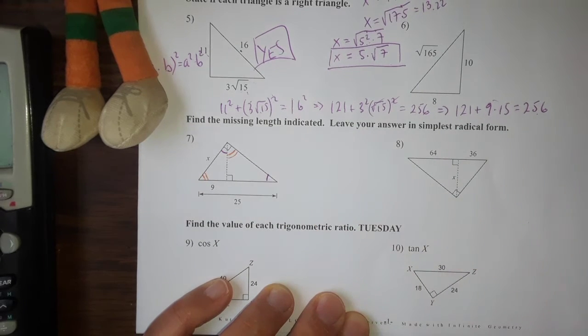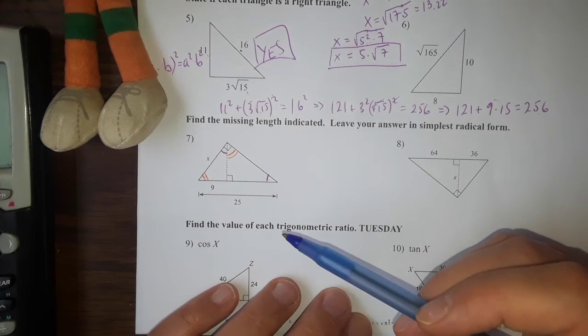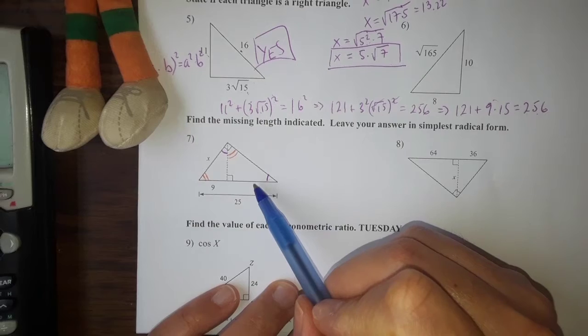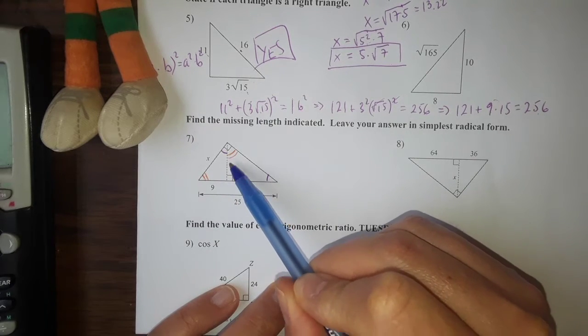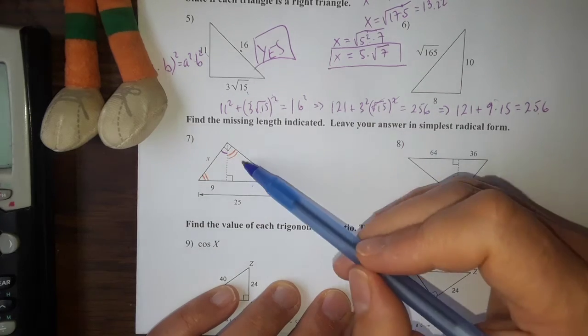Now, again, when we think about similar triangles, we have to think about whether this side is the corresponding side of this one, or even easier than that, the hypotenuse.